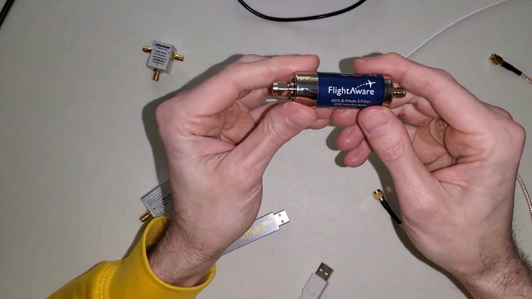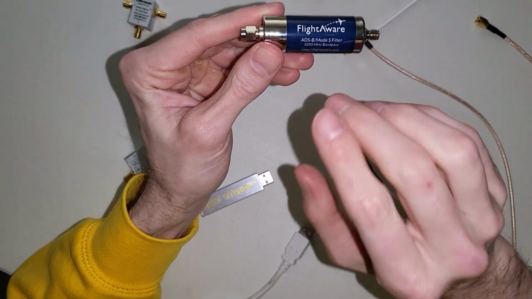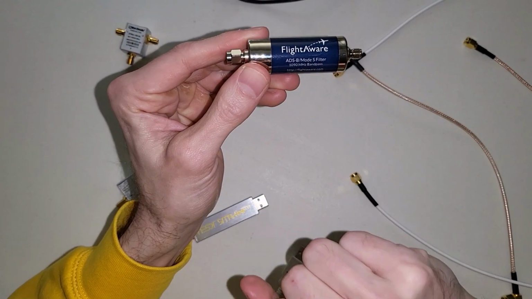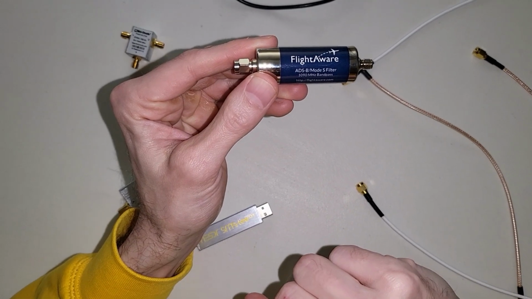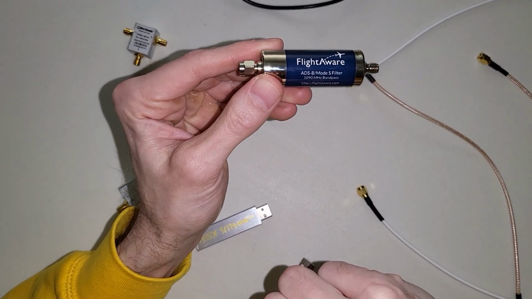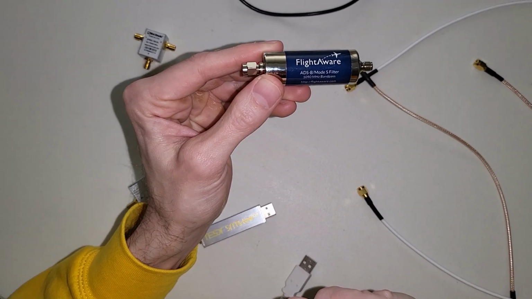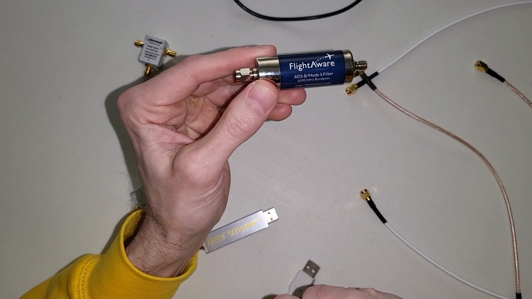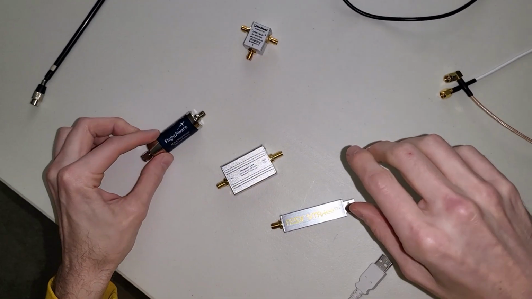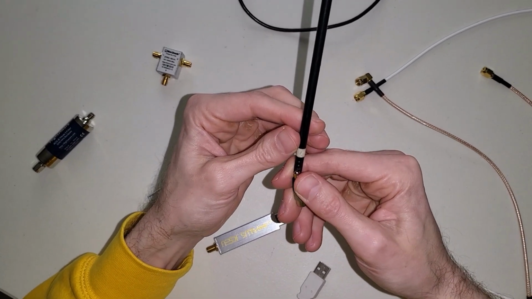The next device we'll look at is an ADS-B filter. This simply rejects all frequencies outside of the ADS-B band that we're interested in, and this will prevent any nearby in frequency interfering signals from overwhelming our receive signal. And the antenna we'll use is just a simple monopole.